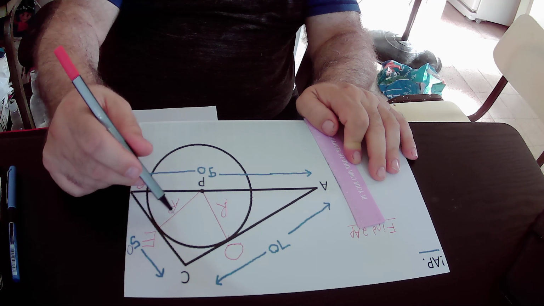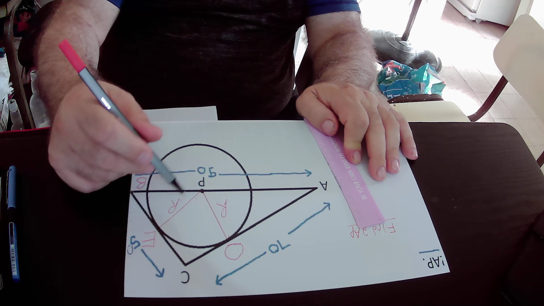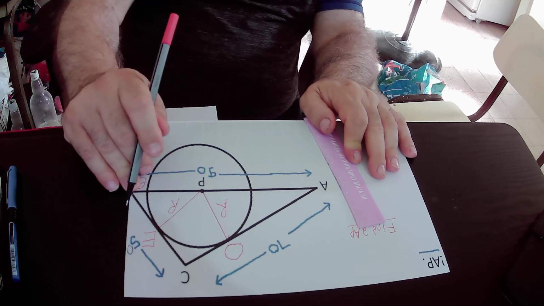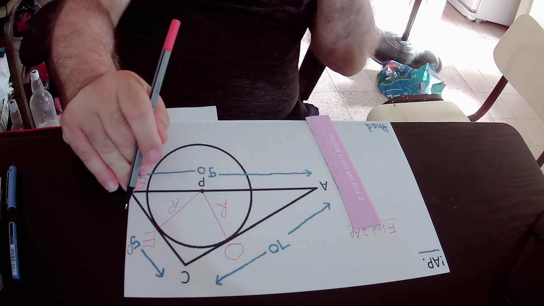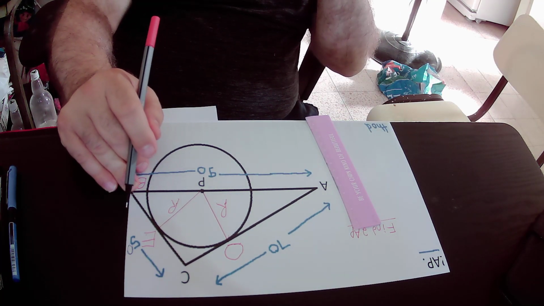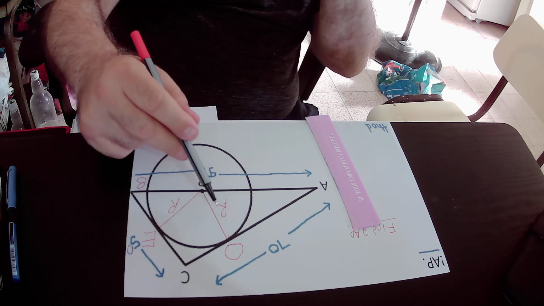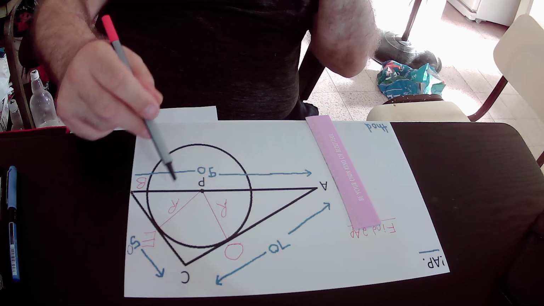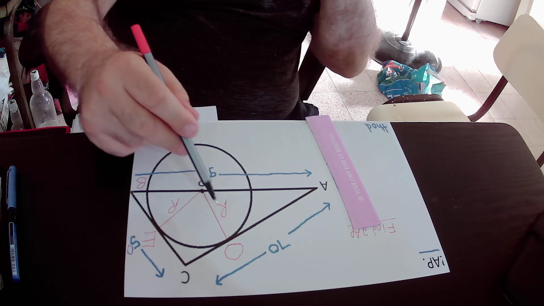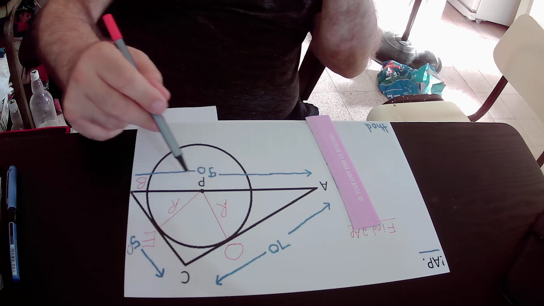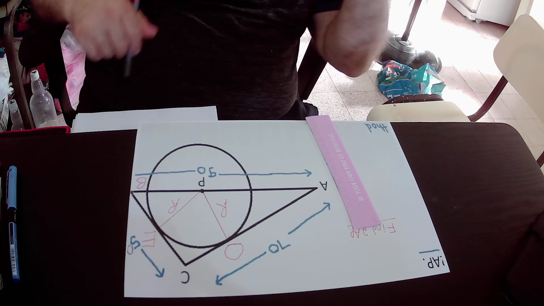So it is defined as the radius of this circle. And so we have 2 radii of this circle, OP and PE.